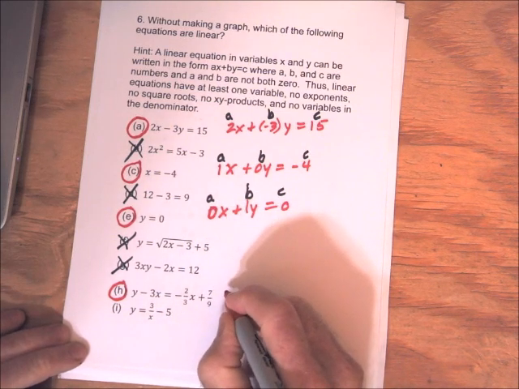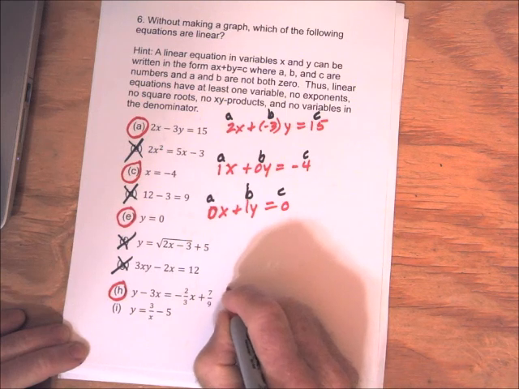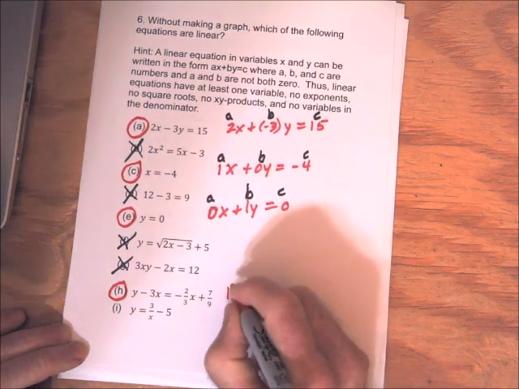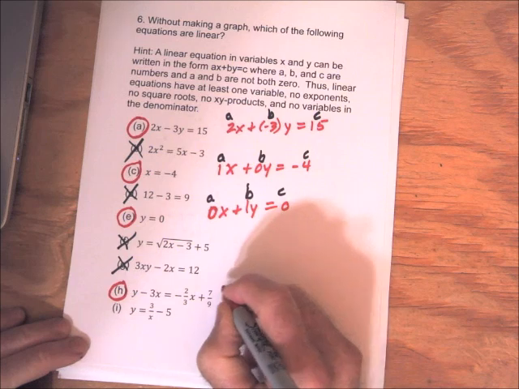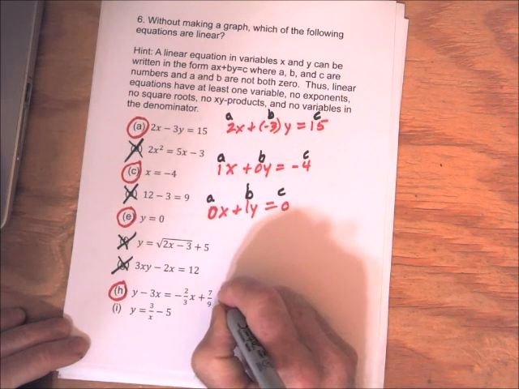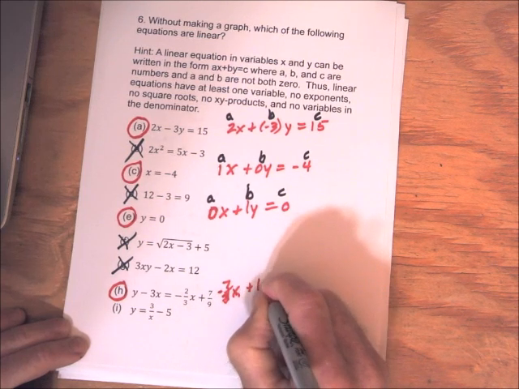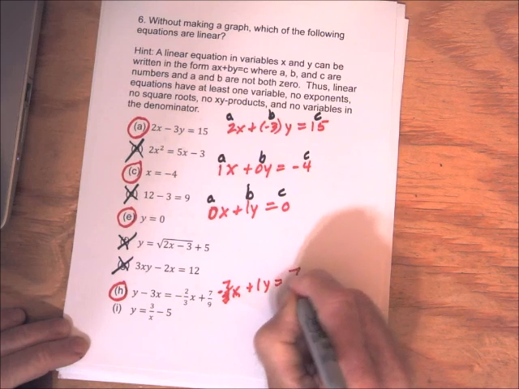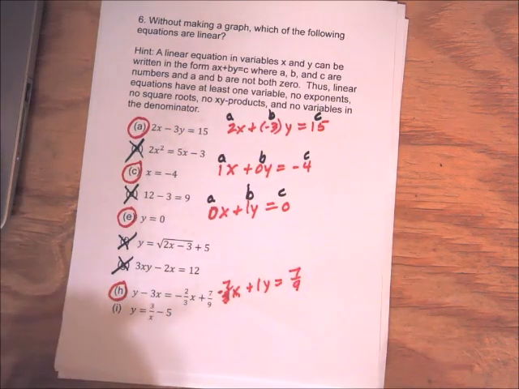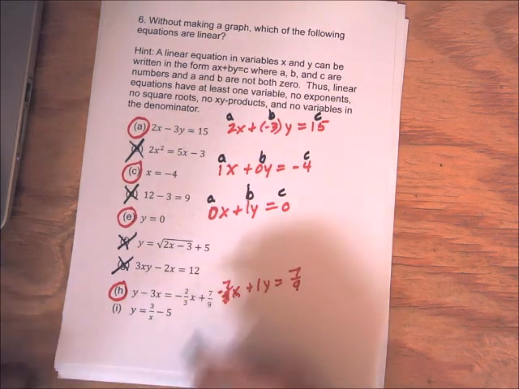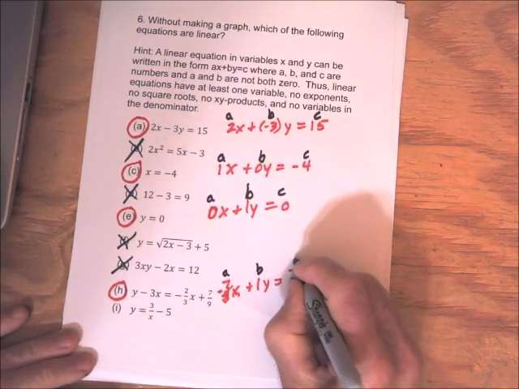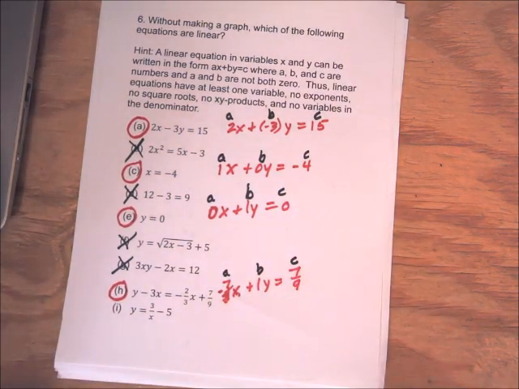But if you want to put it in the form, it would be negative 7/3 x plus 1y equals 7/9. So it can be written in the form ax plus by equals c. But you don't really need to put it in that form. Just recognize that x and y are to the first power here, and so it's going to be a linear equation.